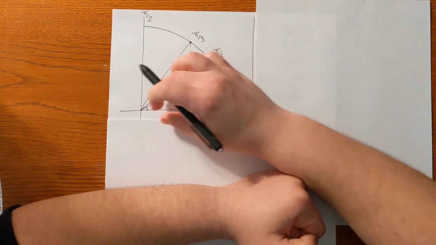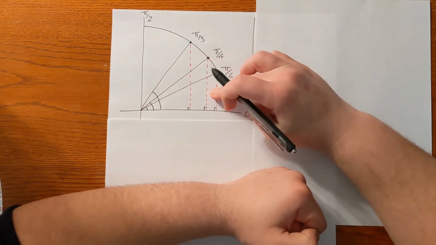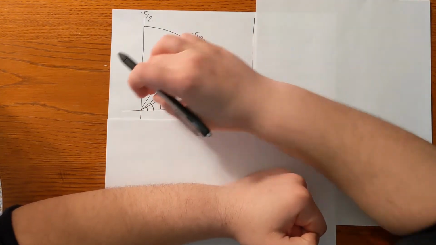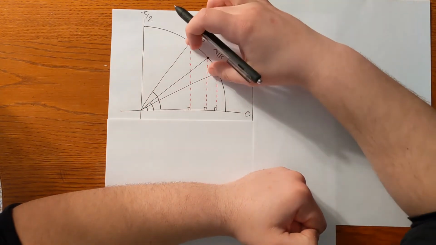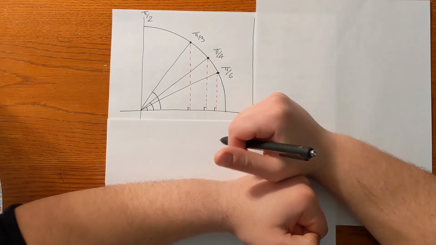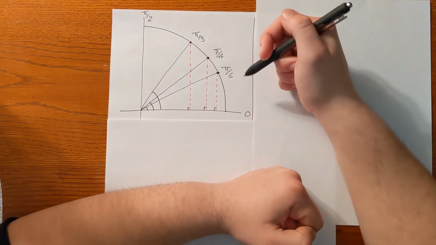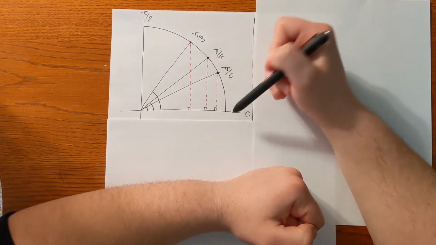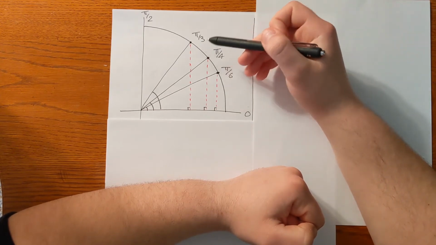So this little slice, the smallest one, is 1/3 of the quadrant. Then in between pi over 6 and pi over 3 is another third, and then the last third of the quadrant. What we want to do is look at the triangle that each one of these forms.